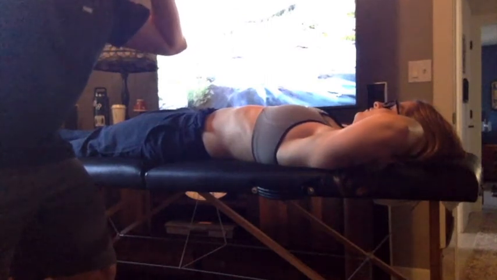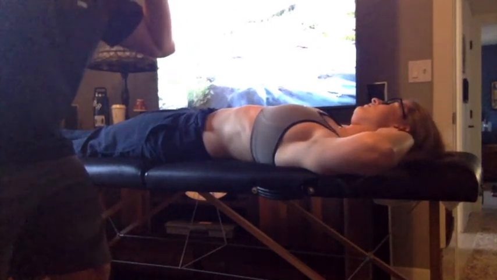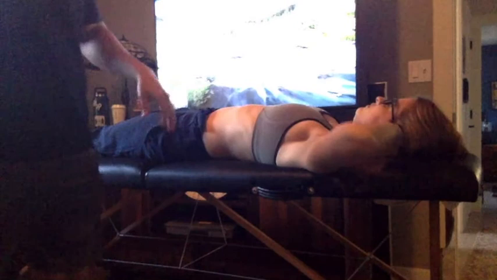Alright, Miss O'Brien, so now we're going to do the neurodynamic testing for the ulnar nerve. So what I want you to do is do this position. You can see what I'm doing. And I want you to bring your right ear to your right shoulder. Does that replicate any of your symptoms? Mm-hmm. Okay, come back to normal.